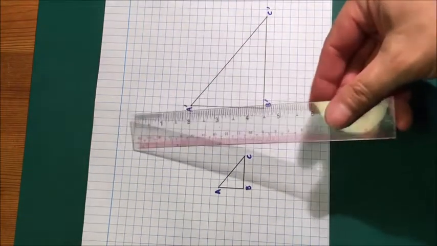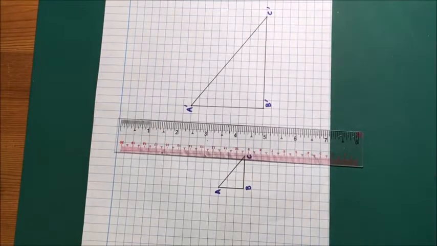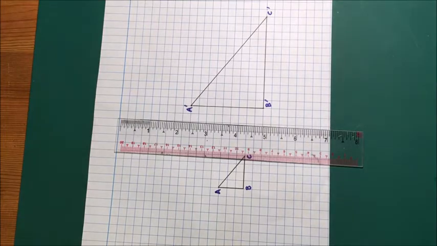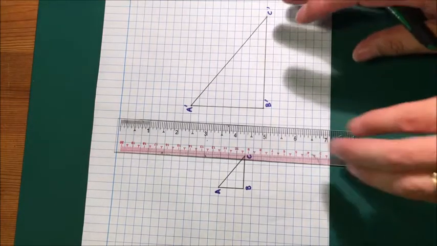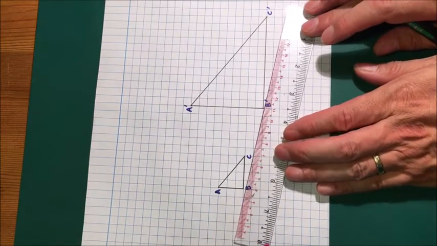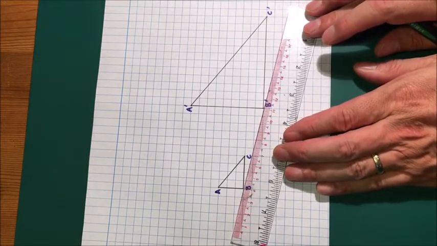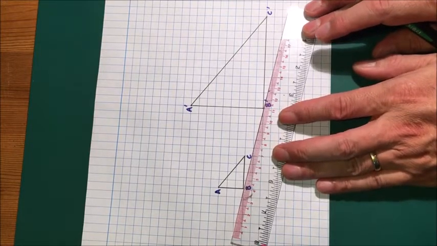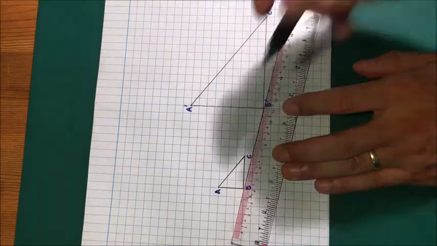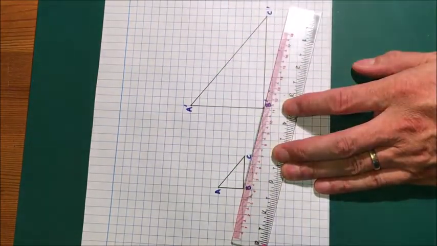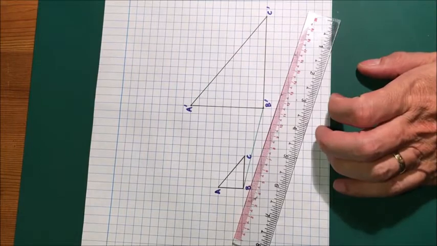So all you need to be able to do this problem is have a ruler and a pencil, or I'm going to use a pen in this case. So all you need to do is take your ruler and join up the original point and its image. So I'm going to join up B and B', and you just inscribe a line segment joining those 2 points.